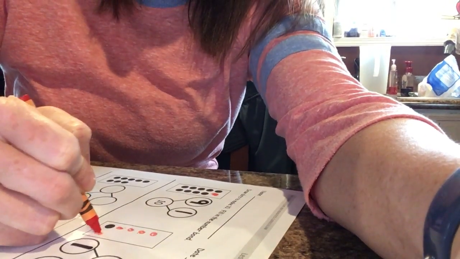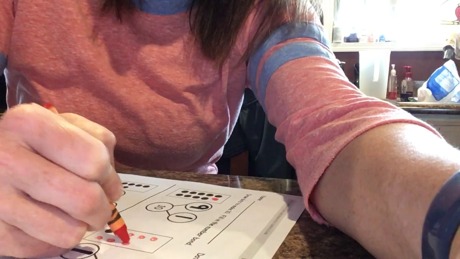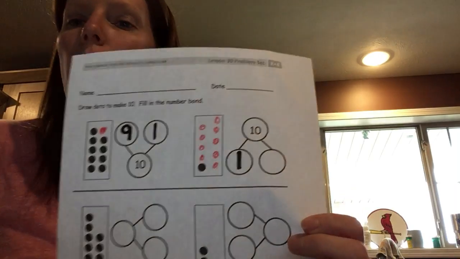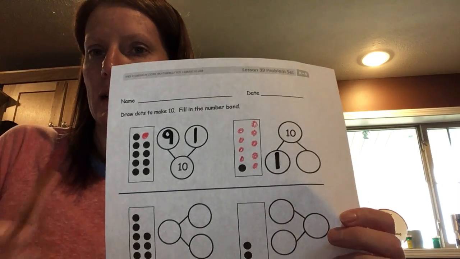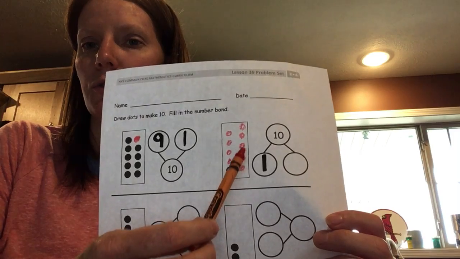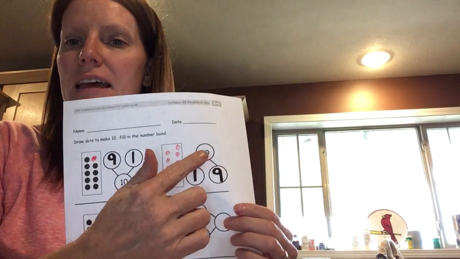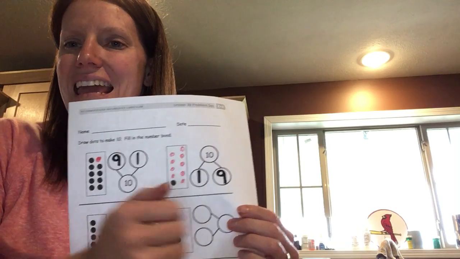So we're at 5, 6, 7, 8, 9, 10. How many orange ones did we draw in this time? Let's count. 1, 2, 3, 4, 5, 6, 7, 8, 9. Ten is 1 and 9.